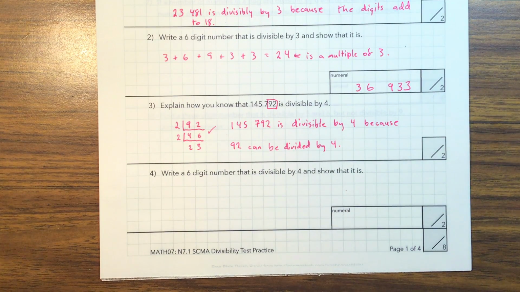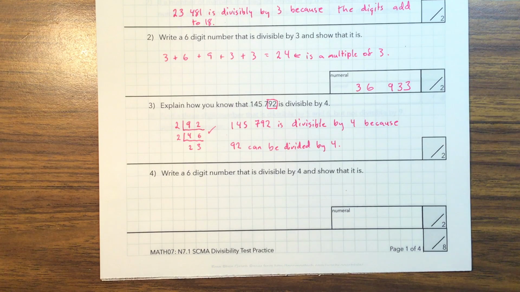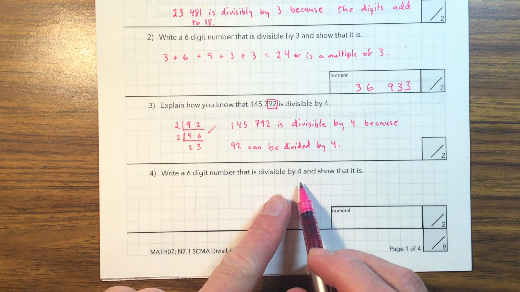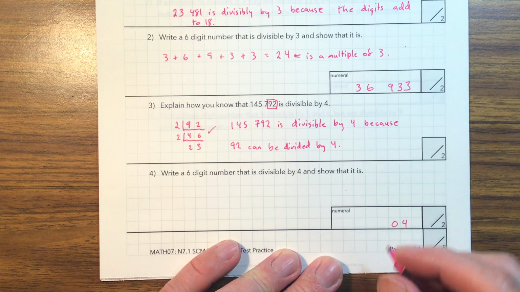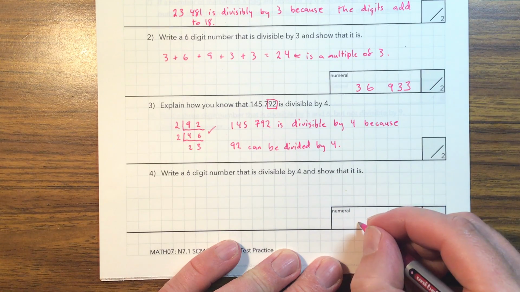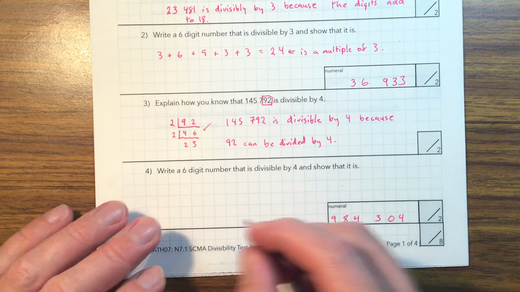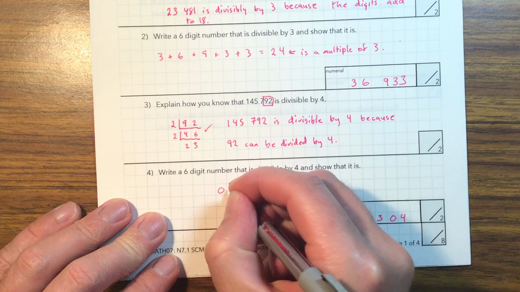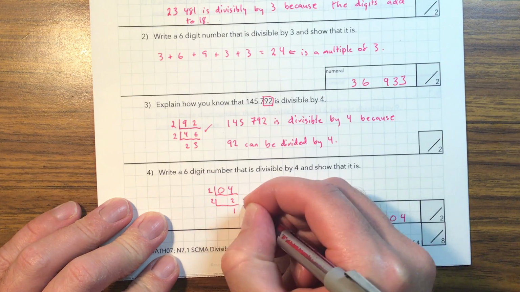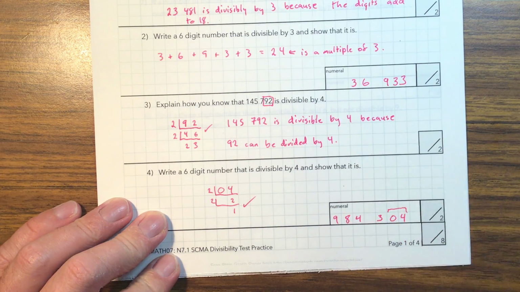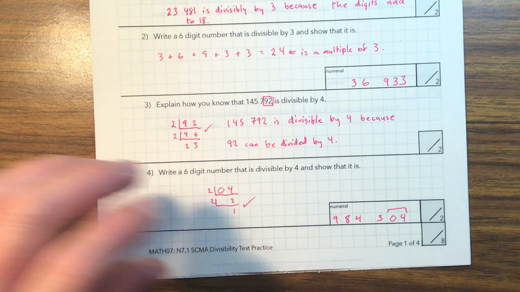Number 4. Write a 6-digit number that is divisible by 4 and show that it is. Well, be clever here, right? A number that's divisible by 4. Well, I know that having a 4 at the end would make it divisible by 4, so I just have to put in 4 more digits. Doesn't matter what the digits are. So 4 can be cut in half twice. So I just need to check the last two digits. All right, that's all. This is the work that I'll accept from you for these questions.